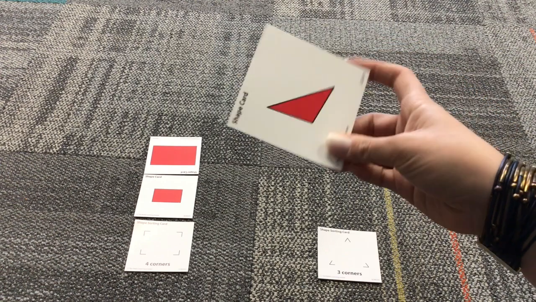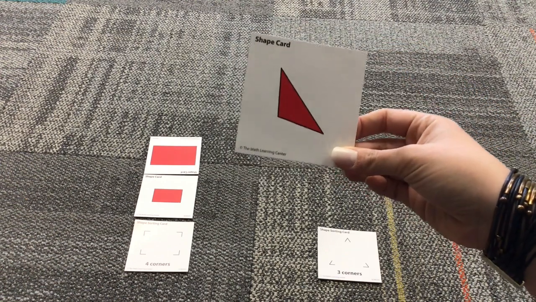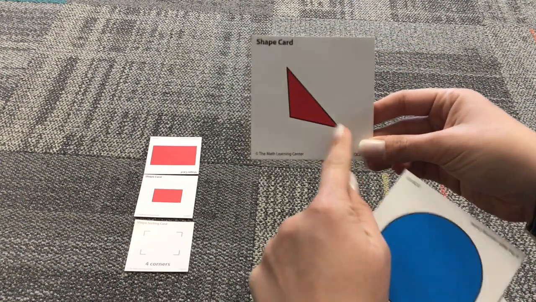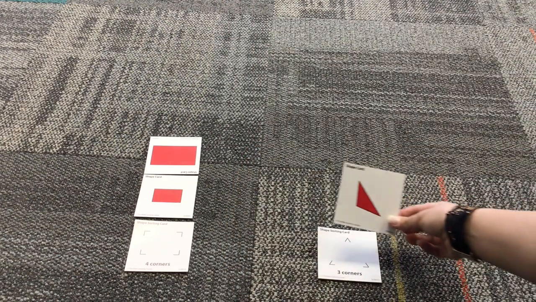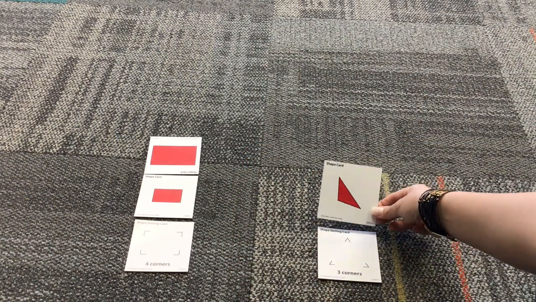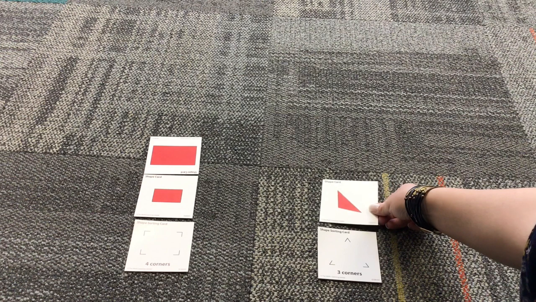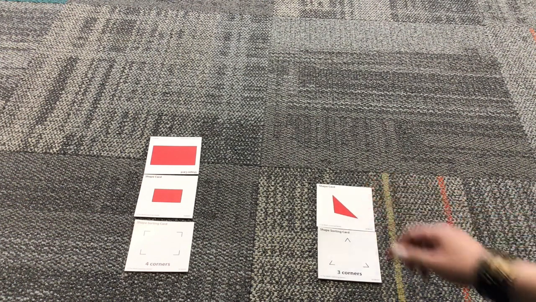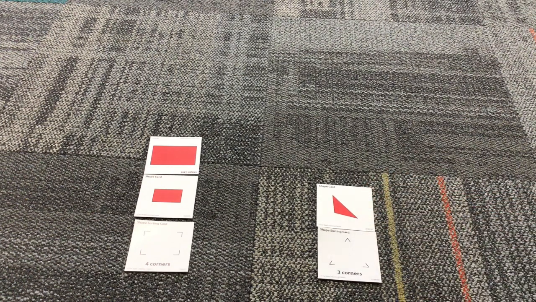How about this red triangle? It's going to have 3 sides, right? 1, 2, 3. And it doesn't necessarily match the triangle on the card, but we kind of talked about that yesterday, that there are different types of triangles, but as long as it has 3 corners and 3 sides, then it is still a triangle.